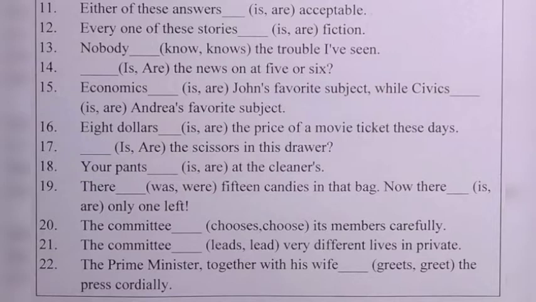Because whenever each, every, either, neither, someone, somebody, none, no one, nobody, everyone, everybody, one of the, such words are used in a sentence, then we use singular verbs with them. So here we have used a singular verb, is. Okay, either of these answers is acceptable.